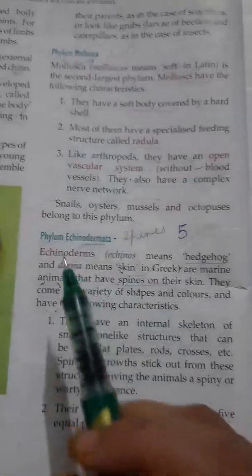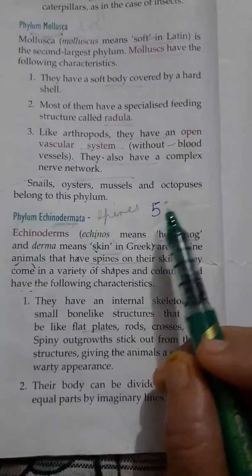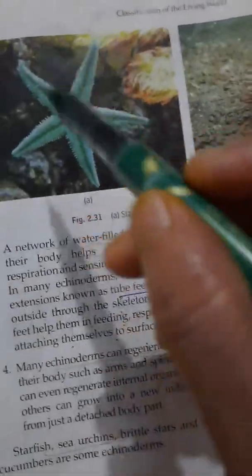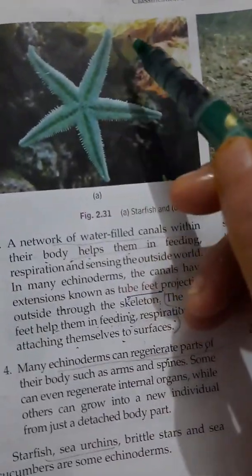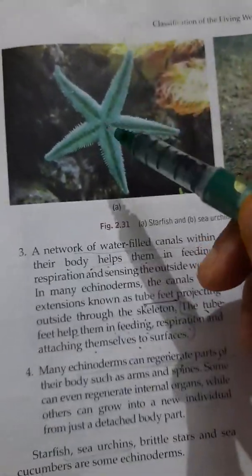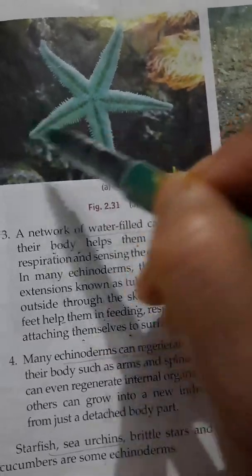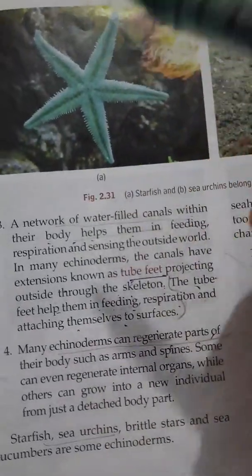Last is the phylum Echinodermata, means spiny skin. They have spines on their body like starfish. They have an internal skeleton of small bone-like structures. Their body is divided into 5 parts. They have a network of water-filled canals within their body and they have tube feet. And these tube feet help them in feeding, respiration or attaching themselves to surfaces.